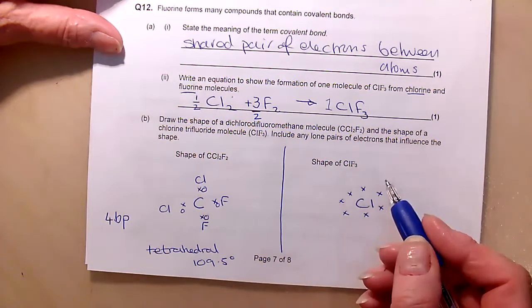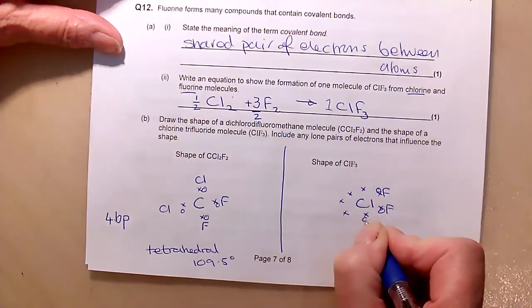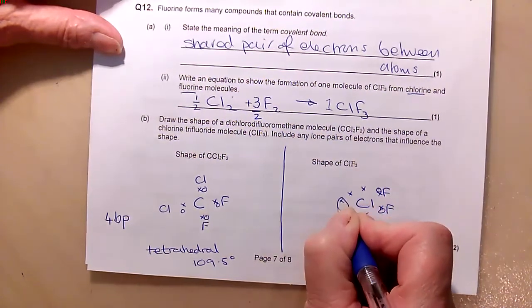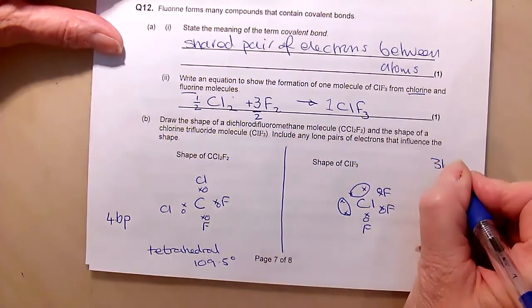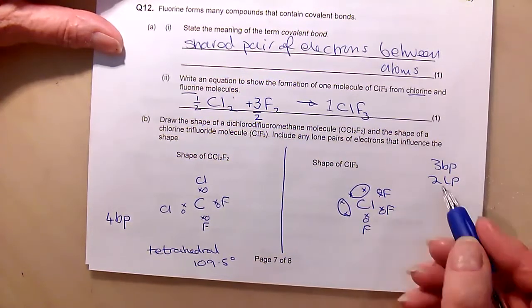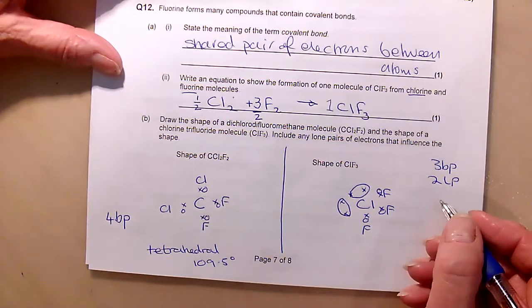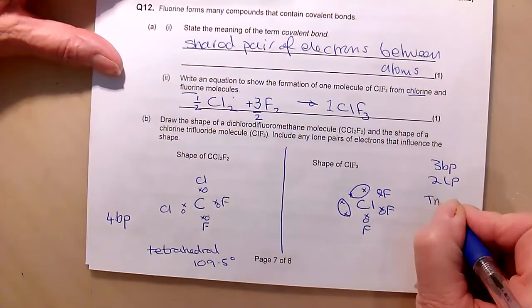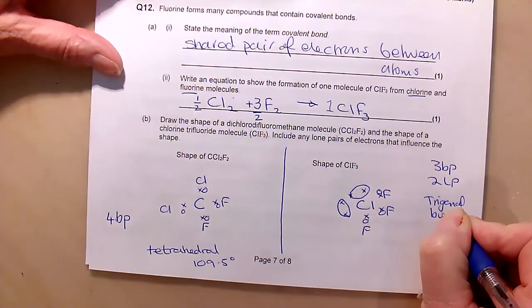And then I've got 3 fluorines bonding. So 1, 2, 3. And then I'm going to pair up these. So I've got 3 bond pair and 2 lone pair. Okay, so that's got to be based on trigonal bipyramid.